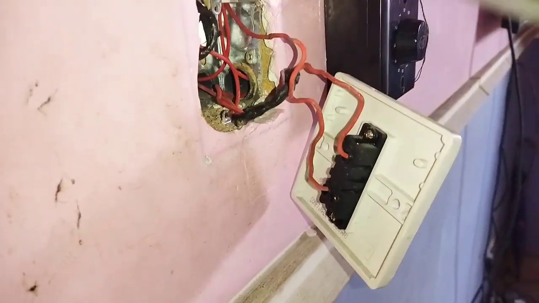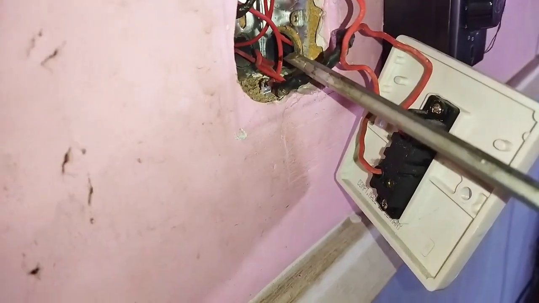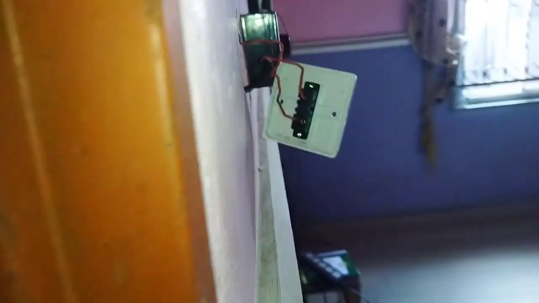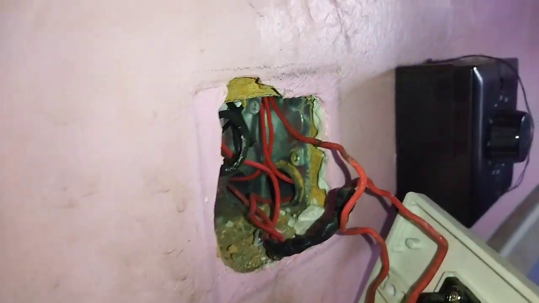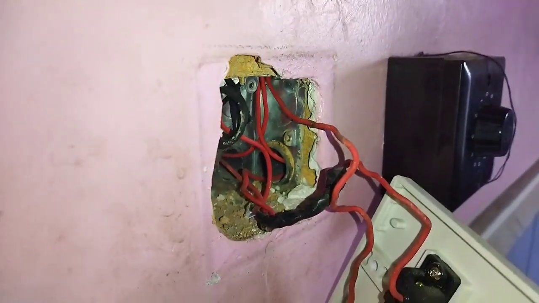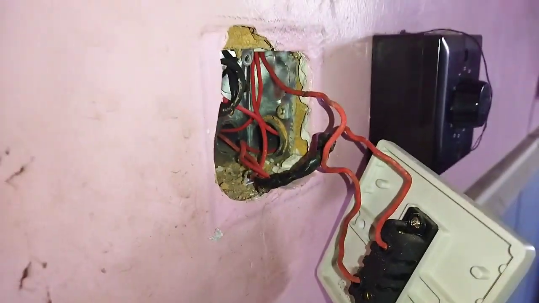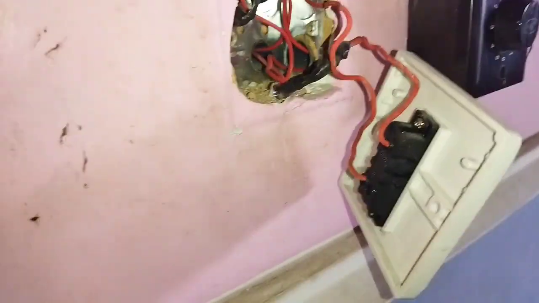So if that very circuit breaker is having an issue, this light and every other light that is being controlled by this switch will not turn on. And remember, the neutral is supplied directly from the distribution board, and the neutral from the lamp holder can still be looped to another lamp holder. All right, so this is how it works.